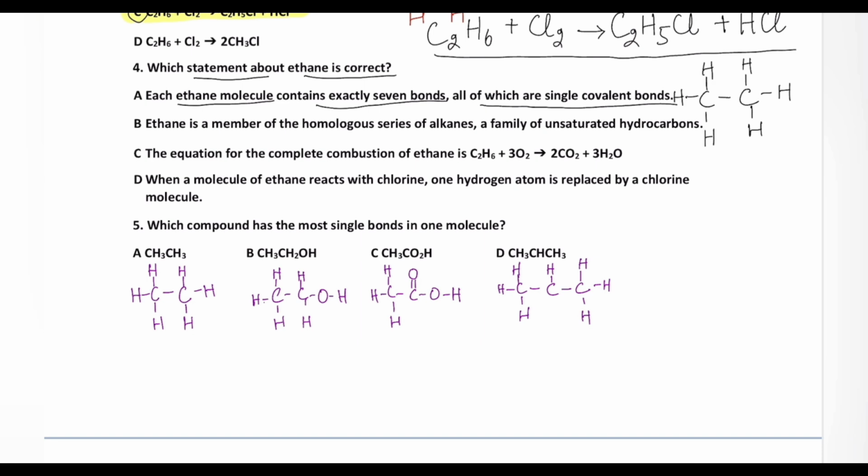Now we will count the number of bonds. 1, 2, 3, 4, 5, 6 and the bond between the two carbon atoms, 7. So there are 7 single covalent bonds in each ethane molecule. This is the right answer. Option A is the right answer.